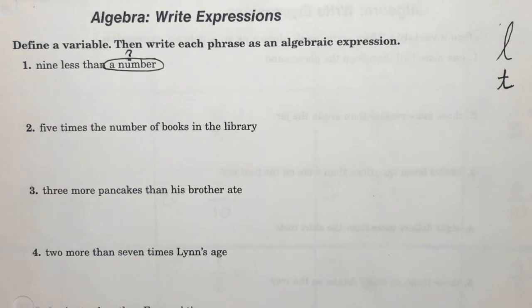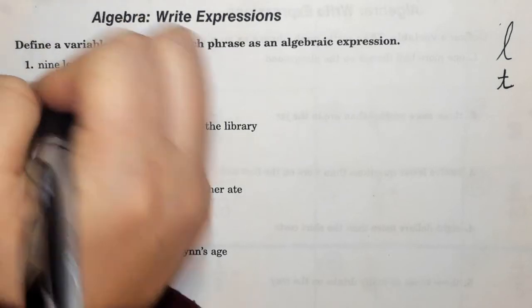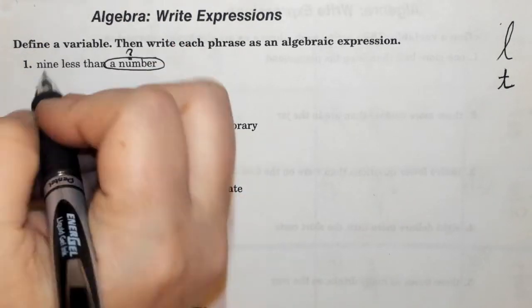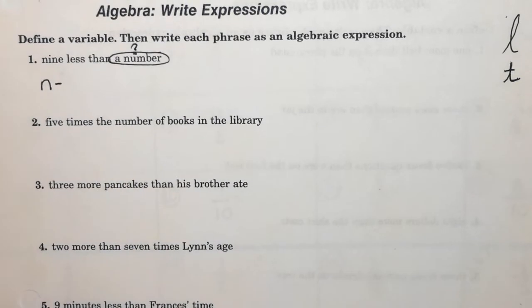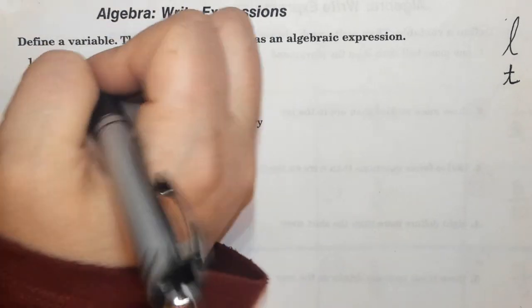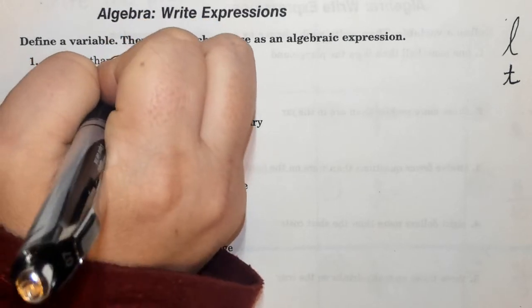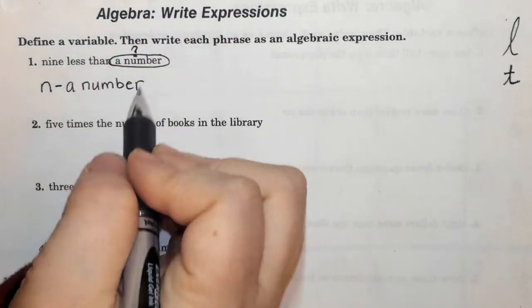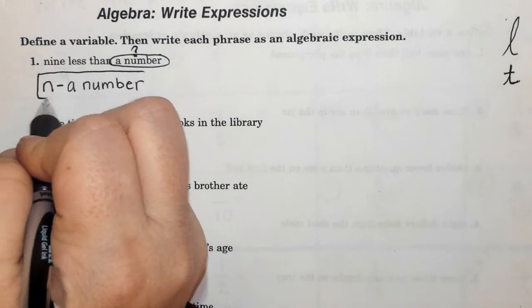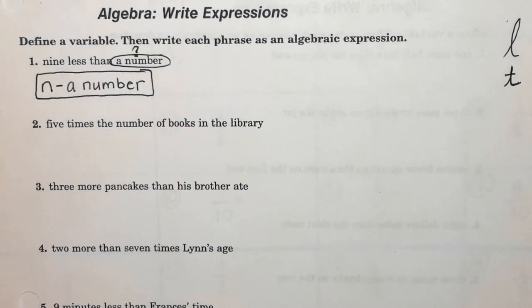So here, if I'm just talking about a number, what would be a good letter to use for a number? Christy? N. So I'm going to say N. And it says define a variable. So it's kind of like writing a definition. So I'm going to put N dash for my definition. And what does N represent? A number. We don't know what number, so N is a number. Any number. We don't know what it is.